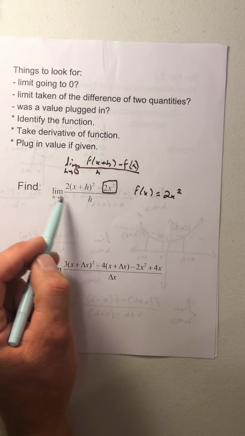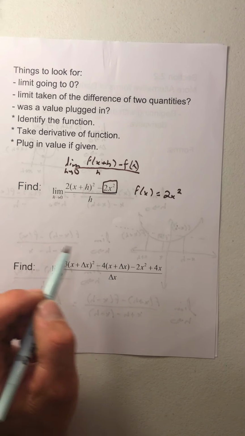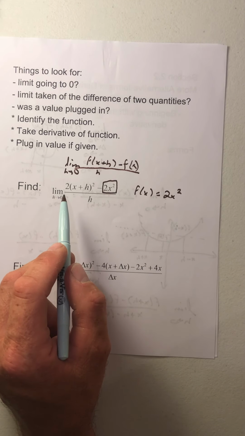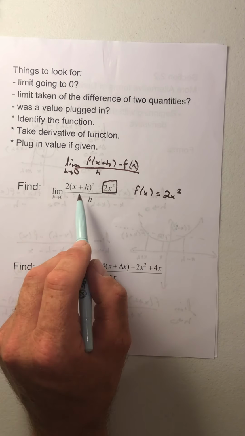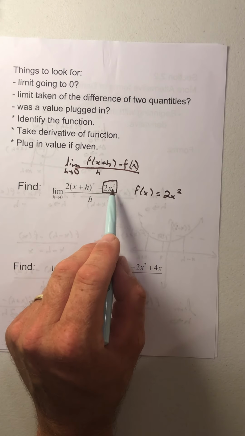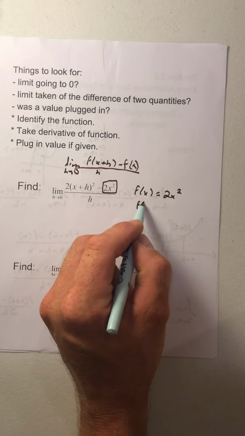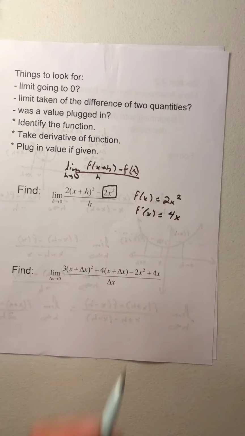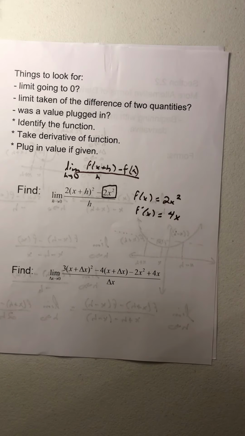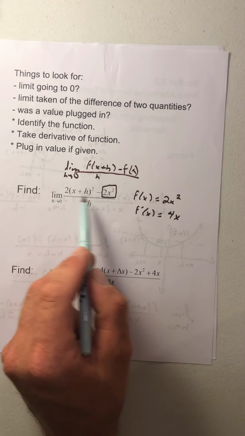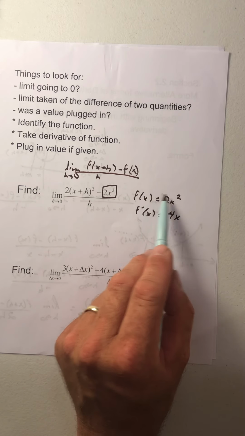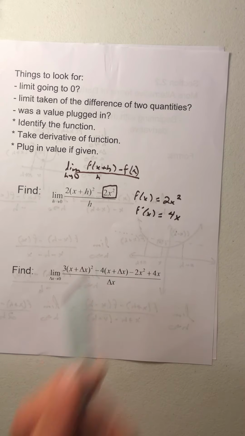What does this ask us to do? It's asking us to take the derivative. Find the derivative, find the instantaneous rate of change, find the slope of the tangent line of this function, 2x squared. Well, we know the derivative of 2x squared is going to be 4x. And we're done. We now know that the slope was just finding the derivative of this function, which is going to be 4x.